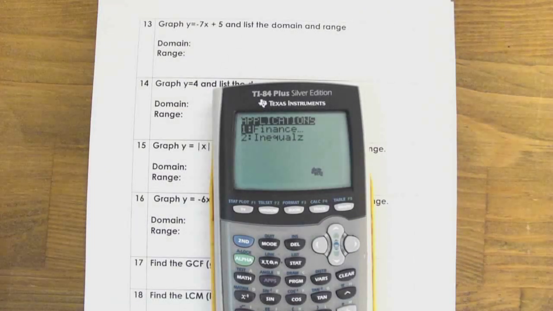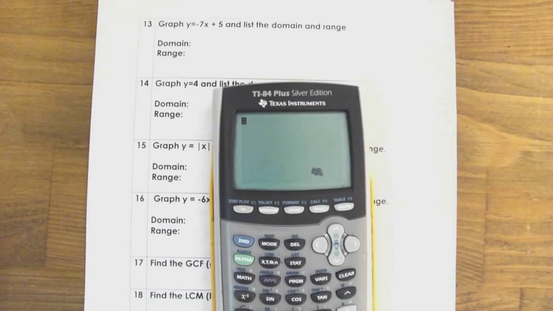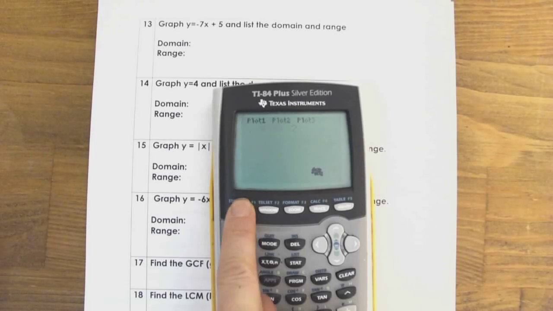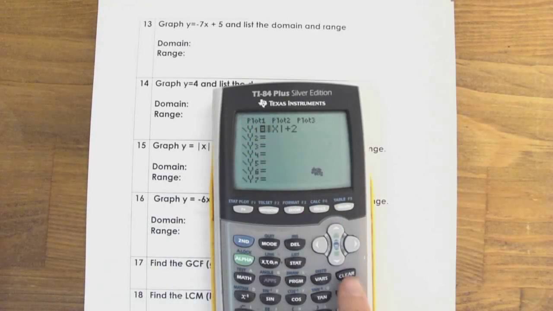Quick added video on your calculator. Many times you may want to graph inequalities, meaning things with less than and greater than symbols. But when you hit y equals, you only see equal signs here. So let's say I want to graph y is greater than 2x plus 3.